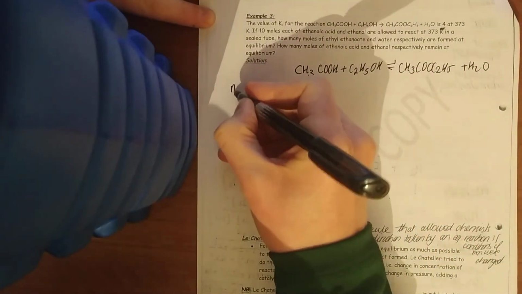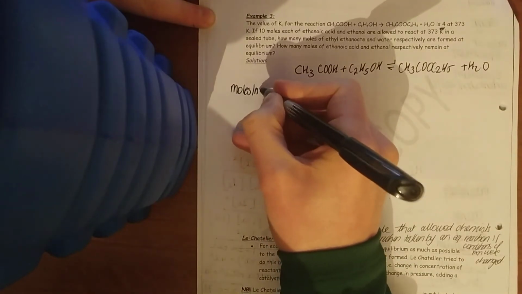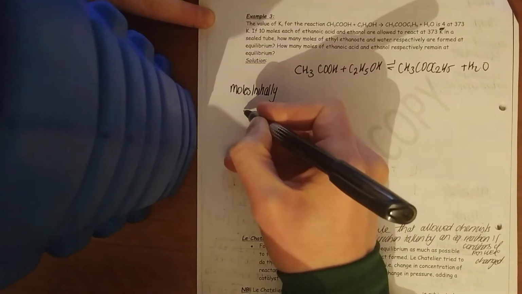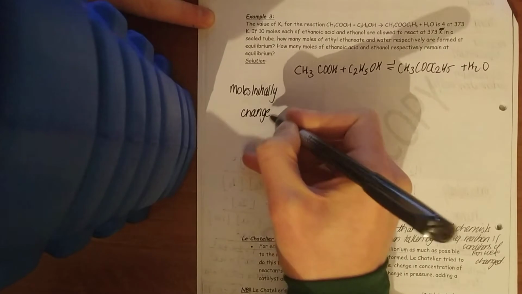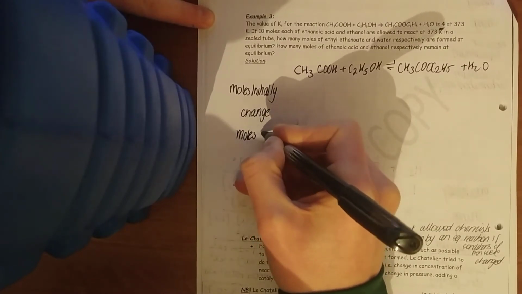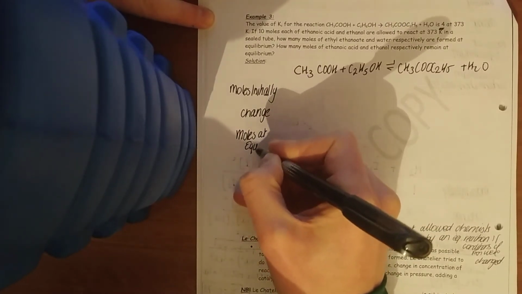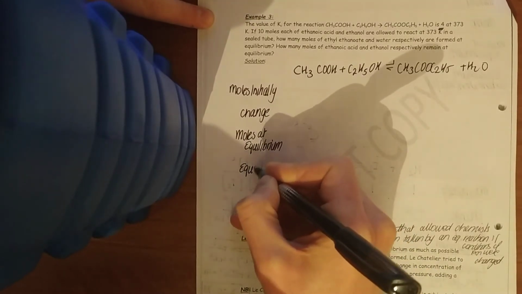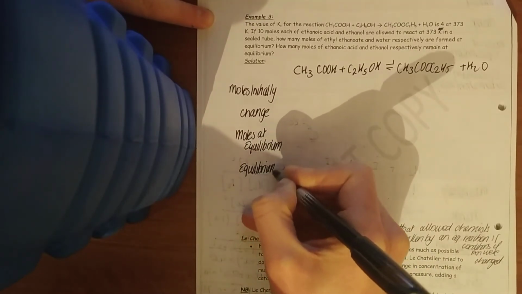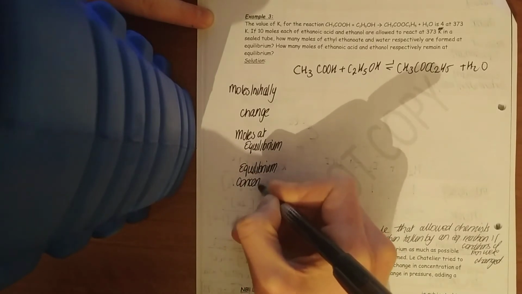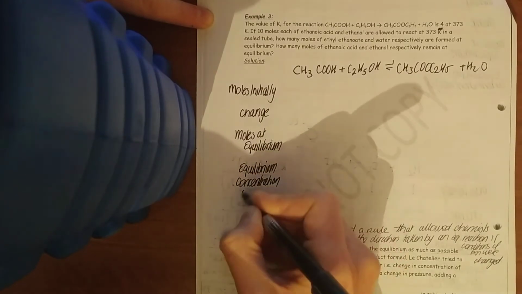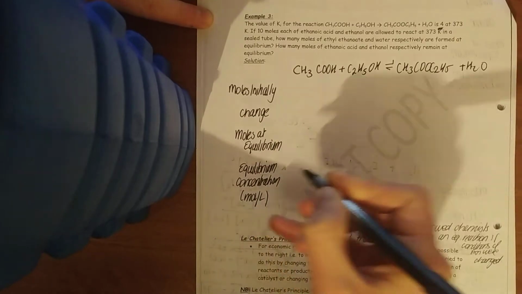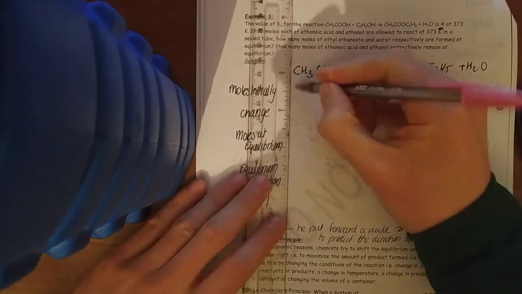Same layout: moles initially, change, moles at equilibrium, and equilibrium concentration. And that just means, remember, your moles per litre. So, write your wee table that you have.